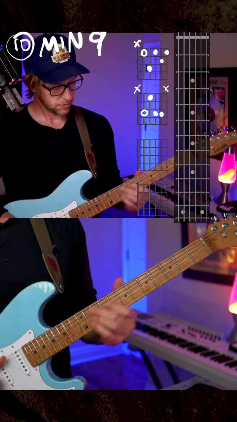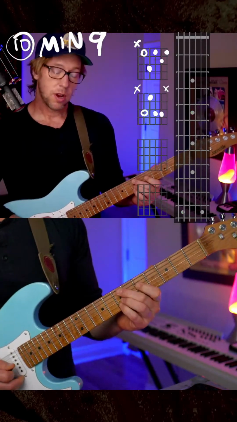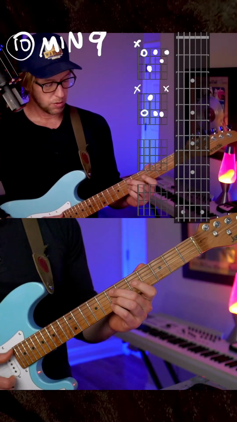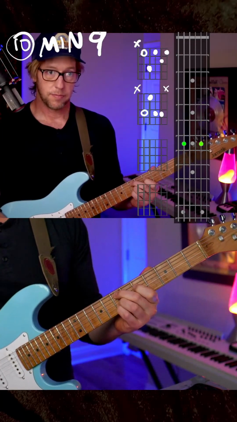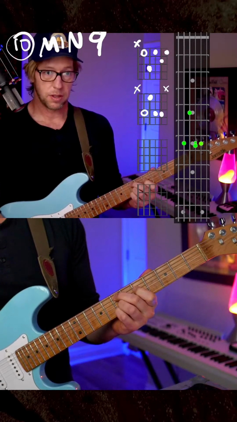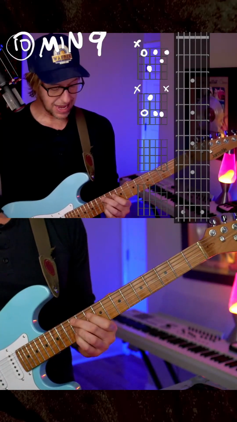So, you know, let's try a little invented chord progression here where we go E minor 9. Then we're going to go up to the 12th fret and play an A minor 9.